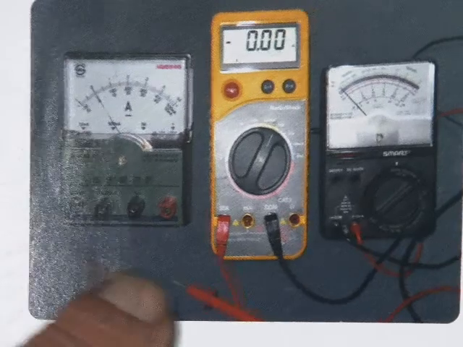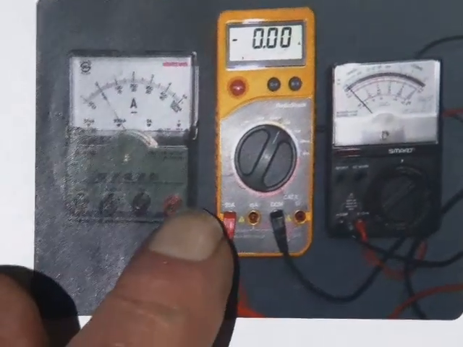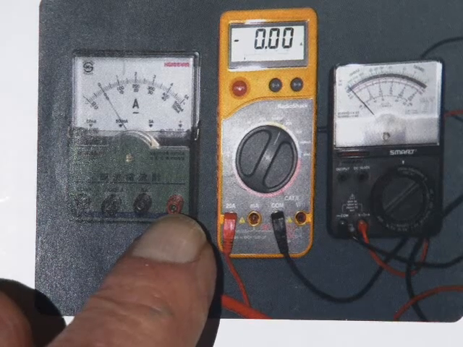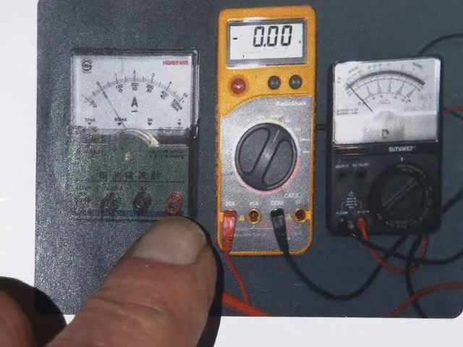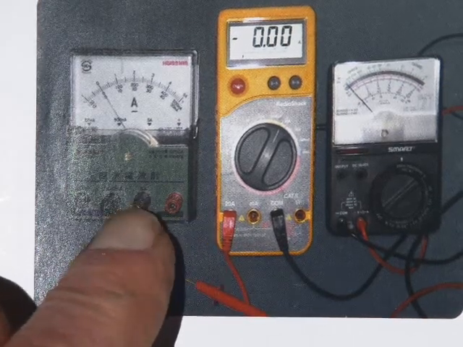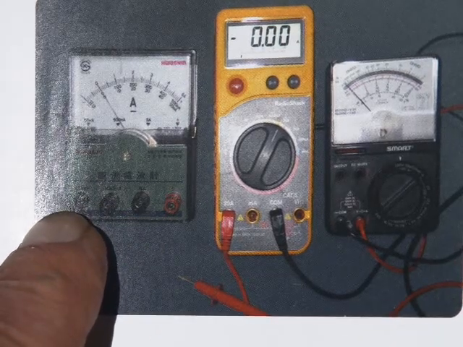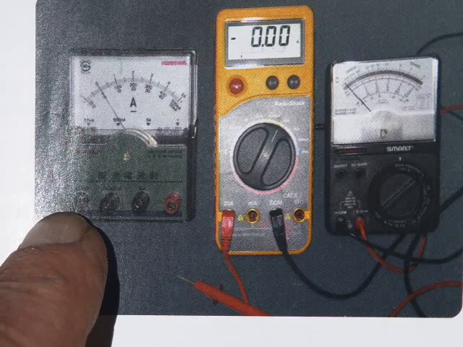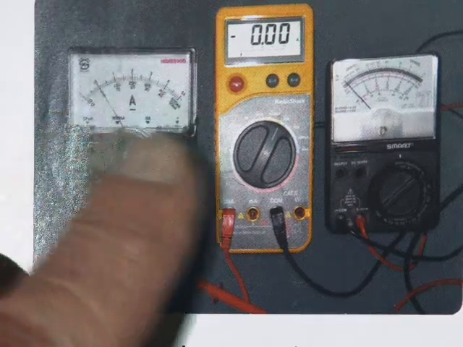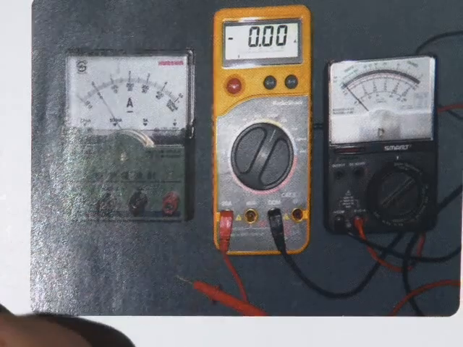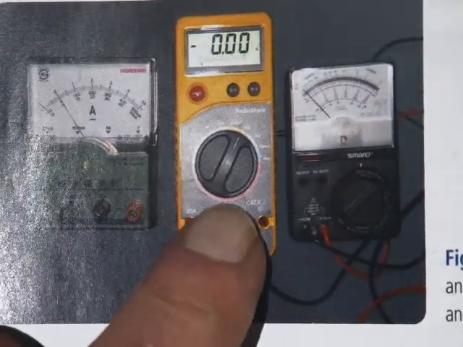Depending on which two of these things, the red, you always connect one wire to the red, and depending on which one you connect the black wire to and put it in your circuit, it'll give you different readings. Okay, and the trick is to know which one to pick.